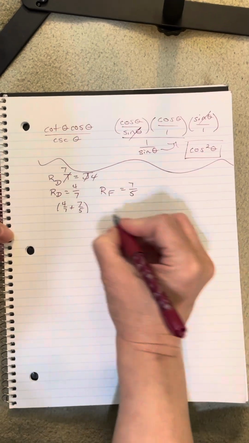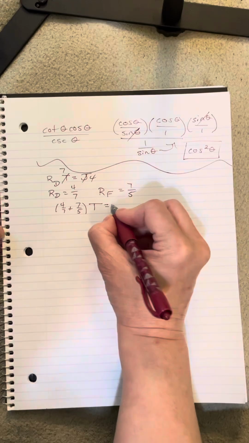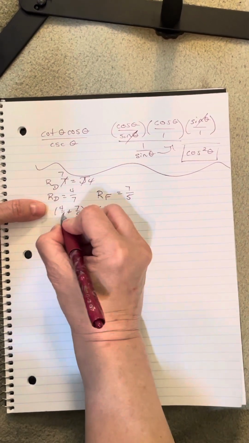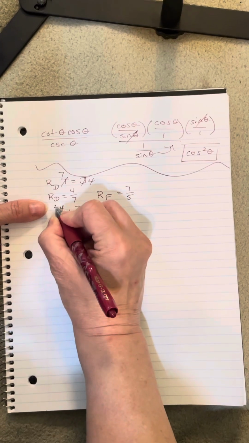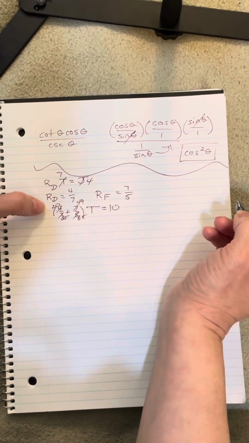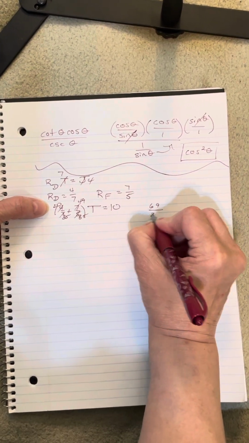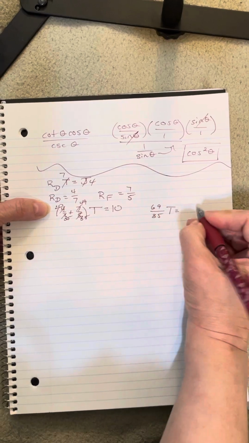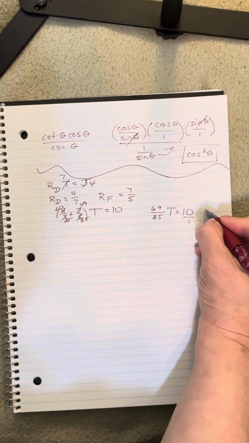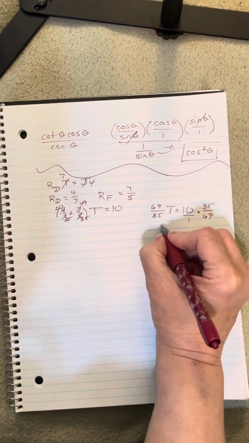That's them working together. The question is asking how long does it take for them to accomplish, and now the jobs is 10. So common denominator here is going to be 35 multiplied by 5, so 20. 35 multiplied by 7, 49. 20 plus 49, 69 over 35 is my rate, times my time equals 10. 10 over 1 is a fraction, divide, so flip and multiply. 35 over 69.